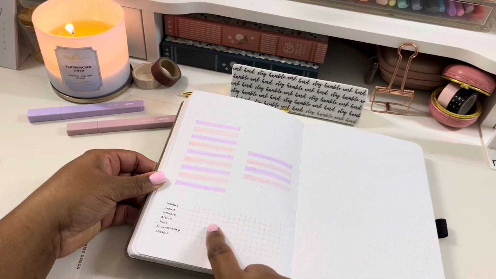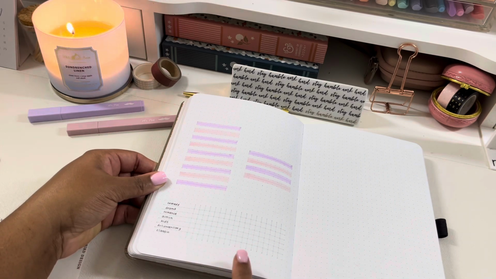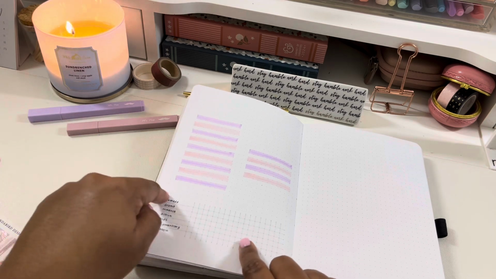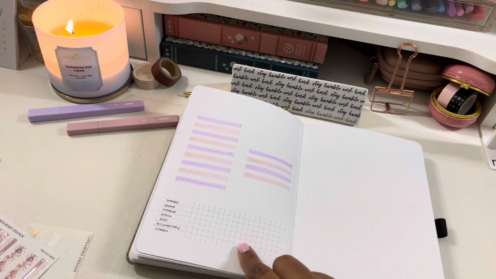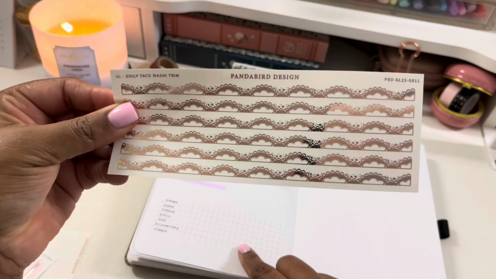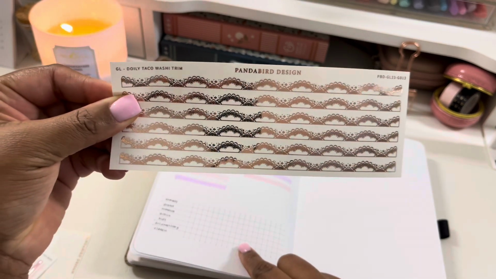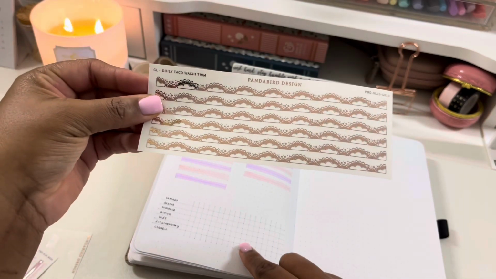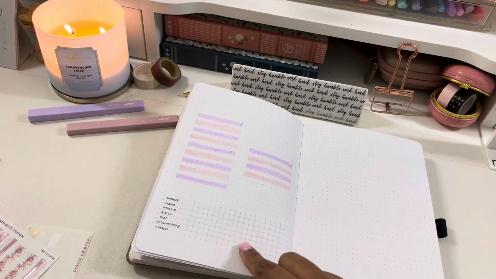I've created my 3 tables on this page. If you've been watching this series for a while, you probably know what comes next. I'm going to trim them with some stickers. I will be using these doily taco washi trim stickers from Panda Bird Designs, some of my absolute favorite trim stickers, and they're so dainty and beautiful, and I think they're going to pair perfectly with this kit.